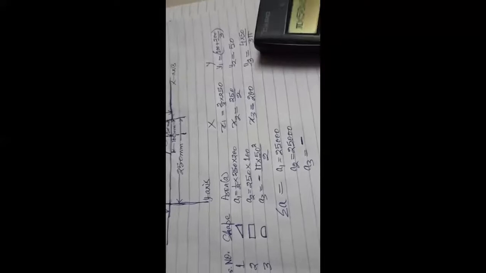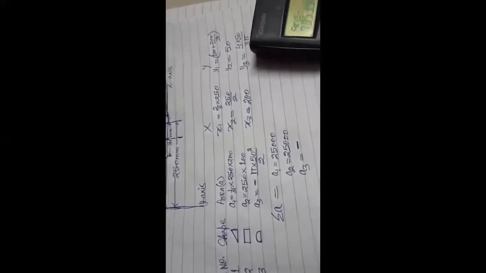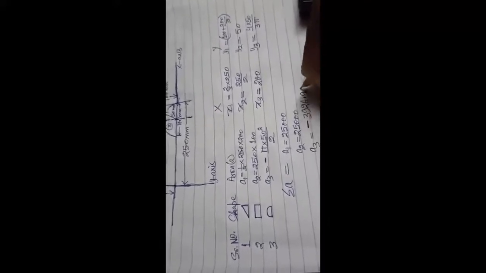And A3 is minus pi into 50 into 50 divided by 2, which is 3926.99. This is A3.